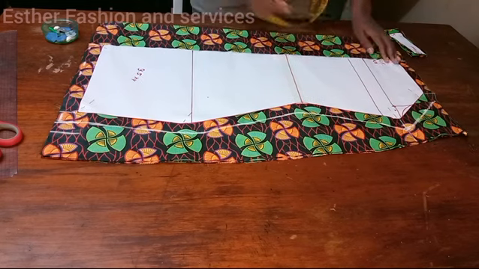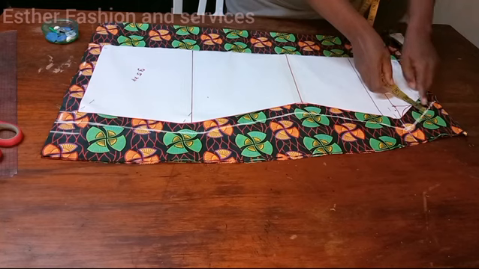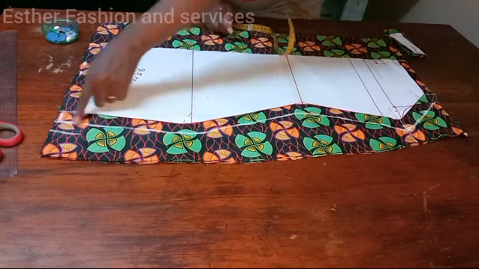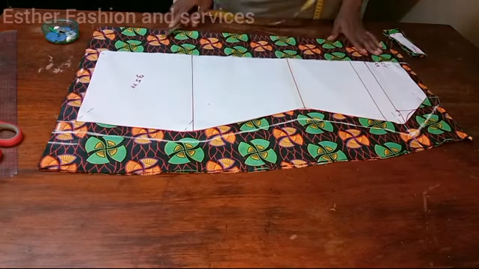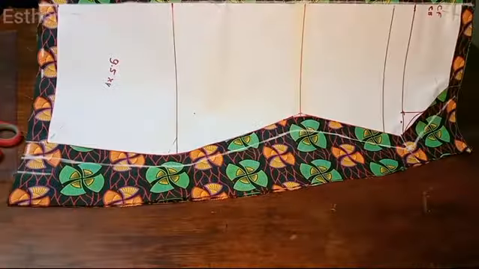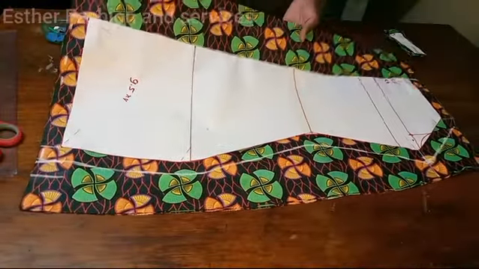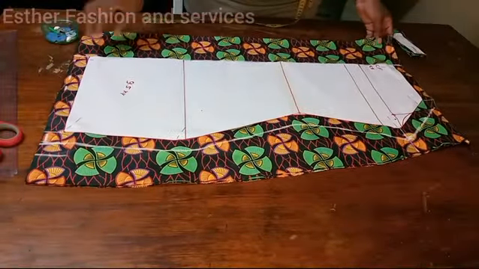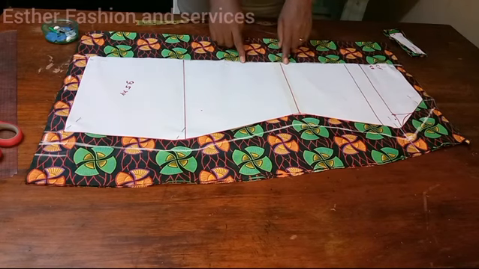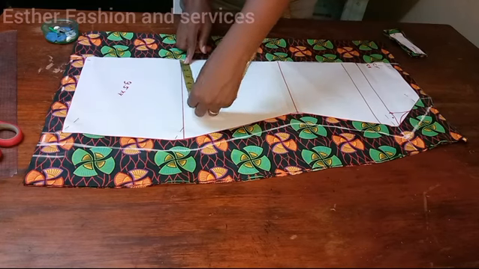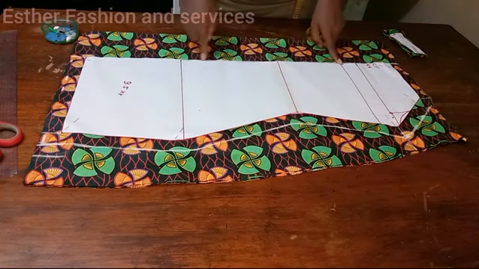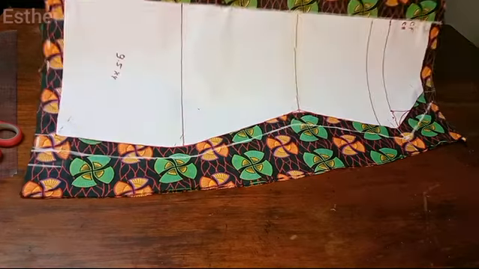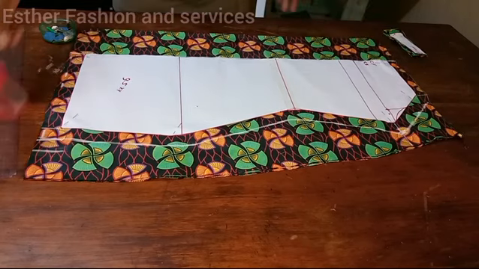So this is it. I add 1 inch seam allowance. Below, I add 1.25 inch, and this is the center of the dress. I add 4 inches to it for the elastic. Remember, the dress is smoky dress. So this is the center of the dress, and this is the side. Can you see? This is how it look like.